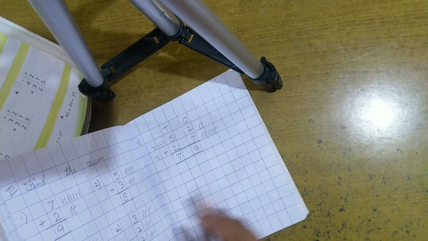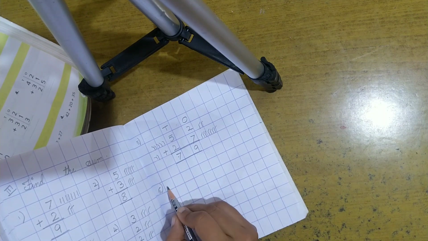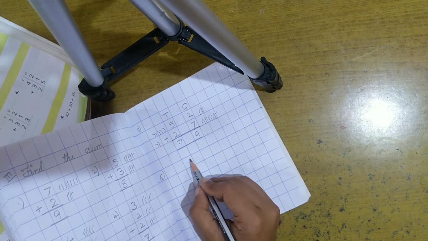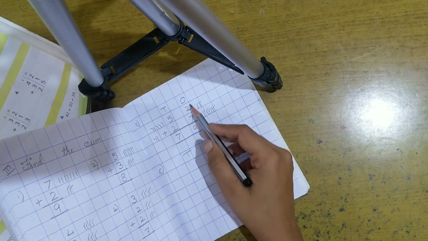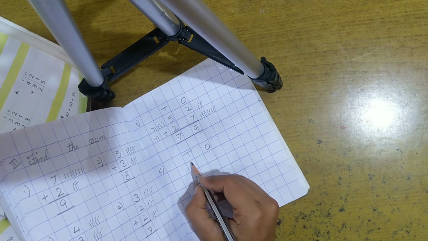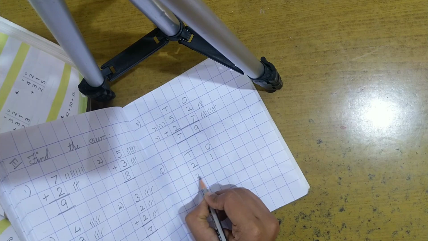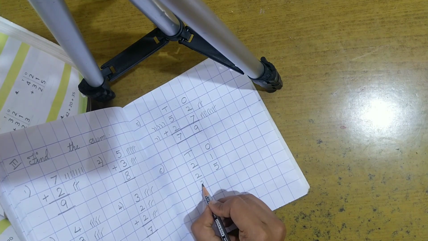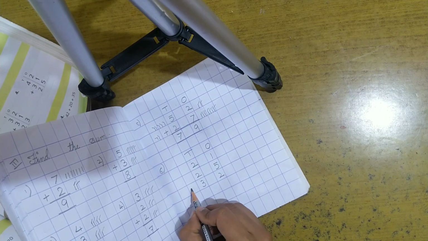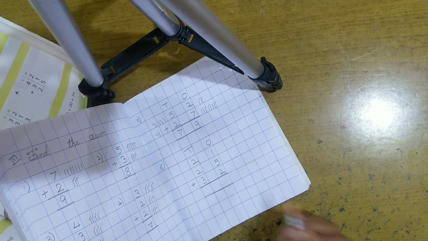Now let's go for the last sum. 6th one. Again, leave one line and write the question, children. T-O. See where you have written T, there only write T and O. Now we are going to add 3 two-digit numbers. 21, 25, 32. Let's add them. Sleeping line, don't forget this.